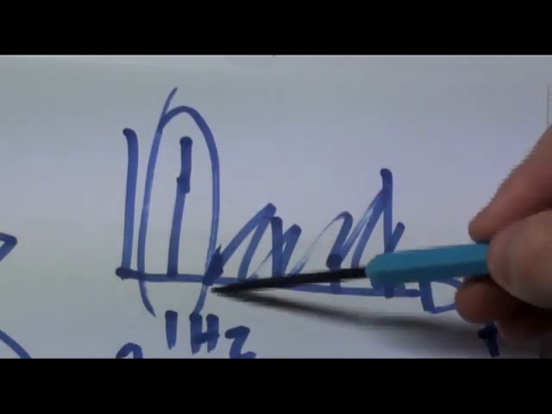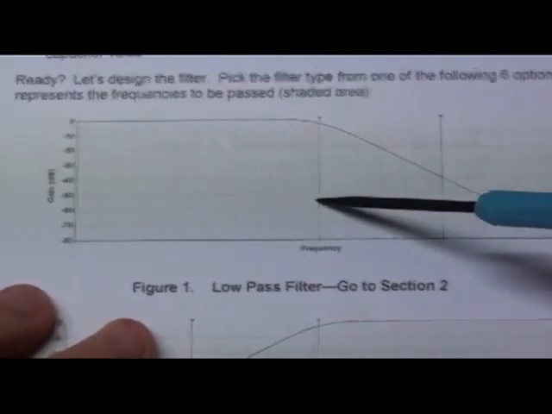So we had this, and we wanted to delete these guys. We can't actually just completely get rid of them, but what we can do is try and make them smaller. So we have these filter circuits.